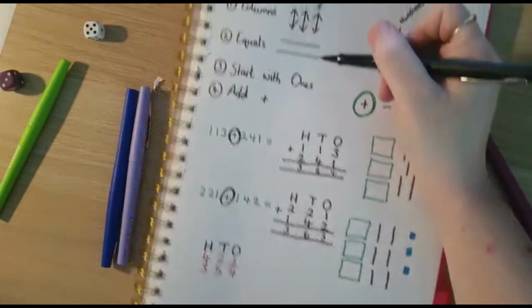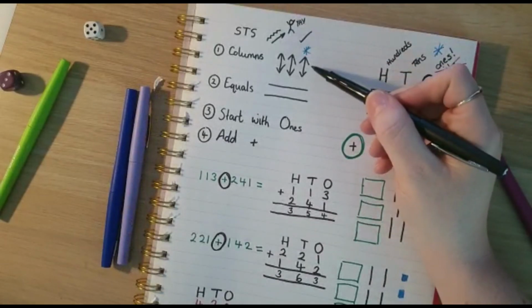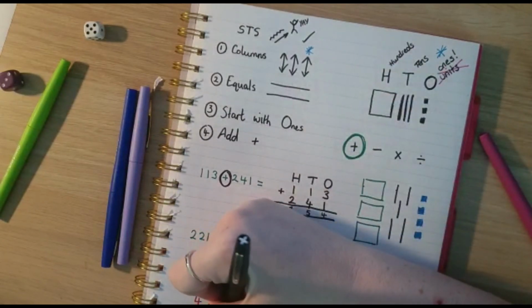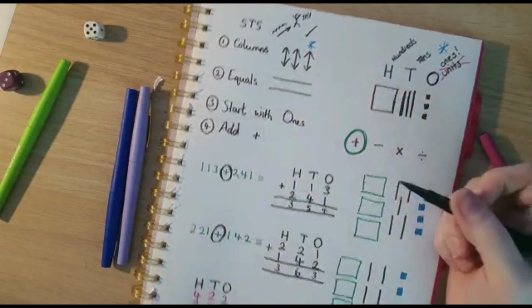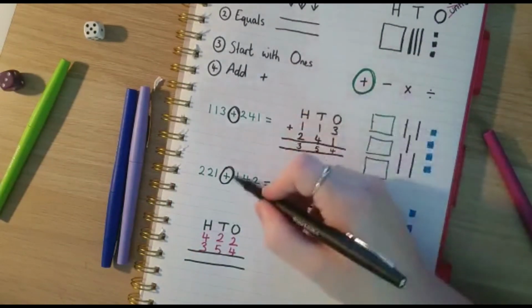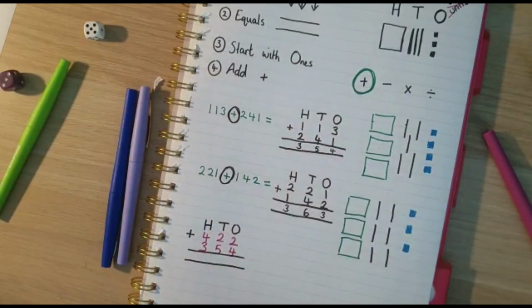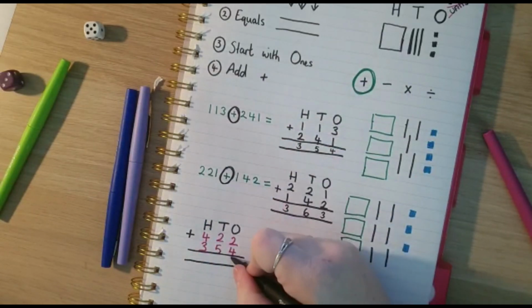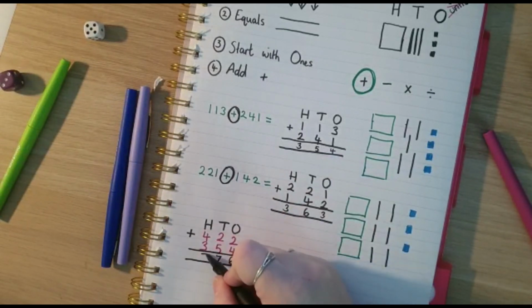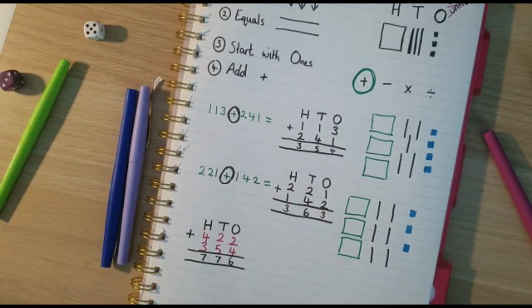I've got, if I bring that down, I've already got my numbers in my columns. Excellent. What haven't I got? I need my equal sign. Okay. Done that, tick. Start with my 1s. What am I doing though? I'm adding. So I can now start with my 1s. So 2 add 4 is 6. 2 add 5. Start with the biggest number. It makes it easier, doesn't it? 5, 6, 7. And my 4 and my 3 is 7. And I've got it.